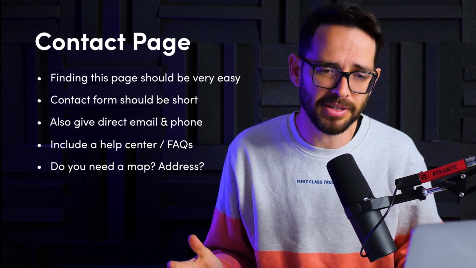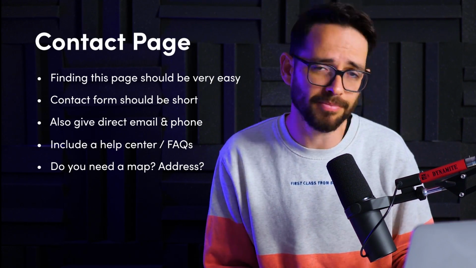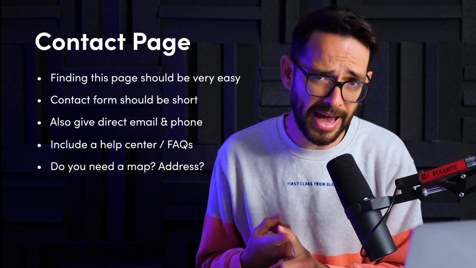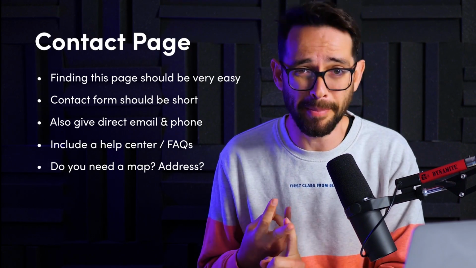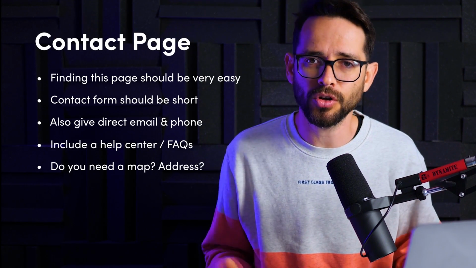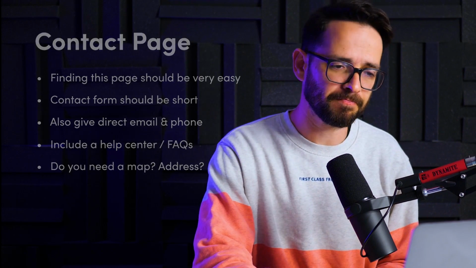Now, depending on the business, if this is a shop, if this business has branches, sometimes you would like to include the address. Sometimes you would like to include a map if you want people to show up at your business. That really depends on the type of business.